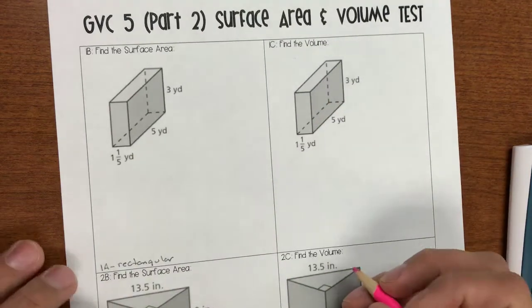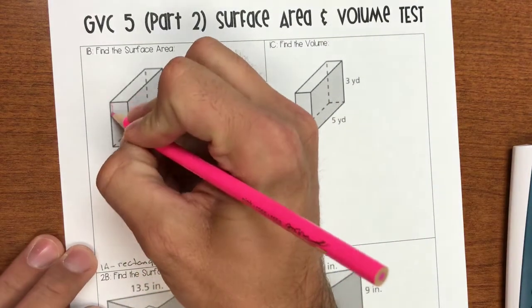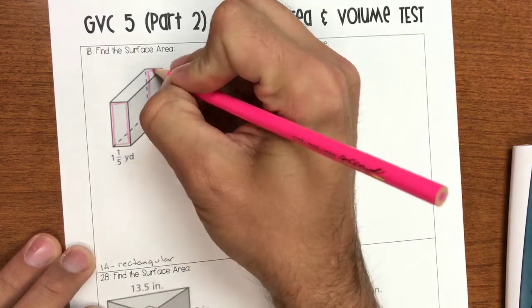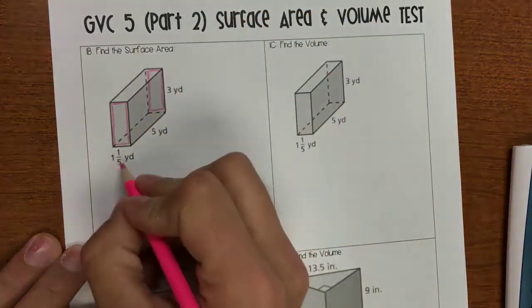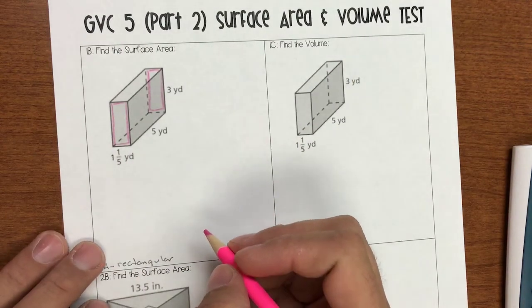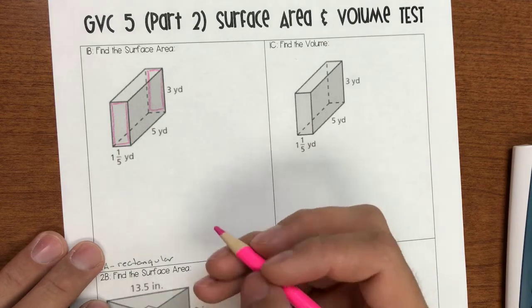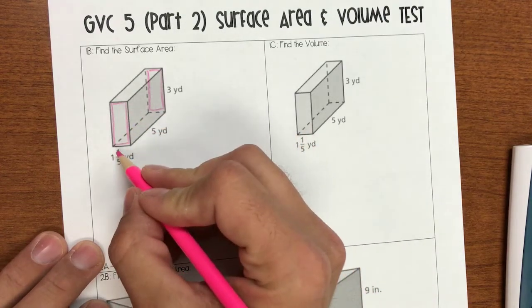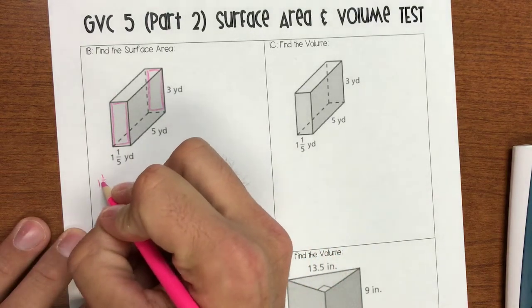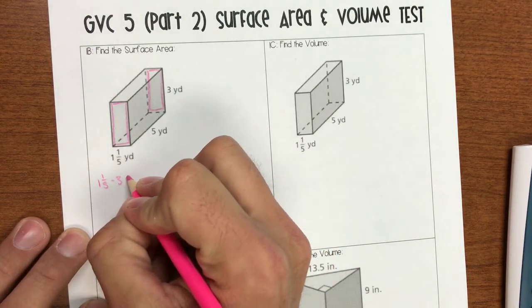Part B, find the surface area. So I'm going to look for all the different surfaces. I'm going to start with the front and the back. And I think what made a lot of confusion on this problem was this number right here, 1 1/5, that fraction. But it's just like any other number. I've got this rectangle that's 1 1/5 wide and it's 3 tall. So I'm going to do 1 1/5 multiplied by 3.